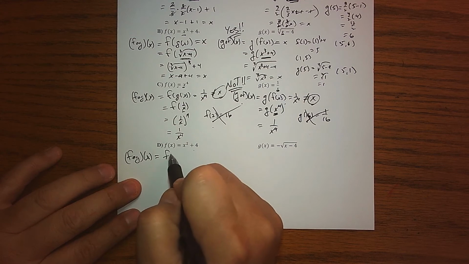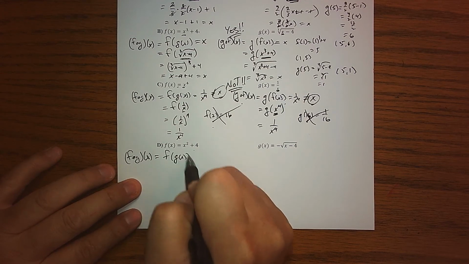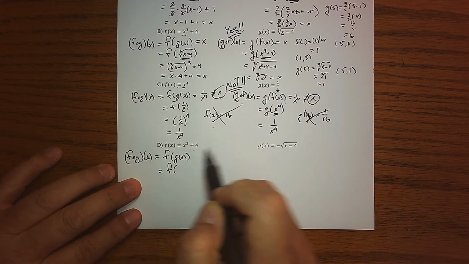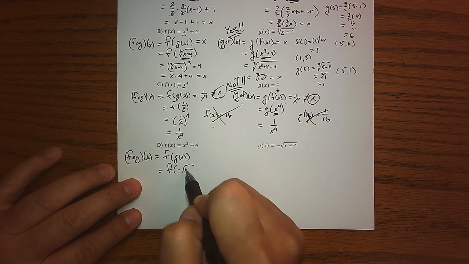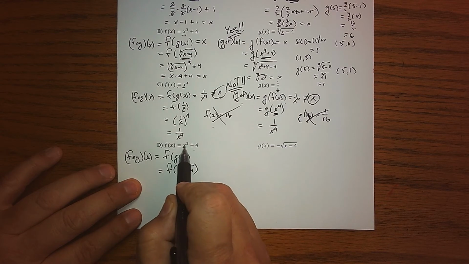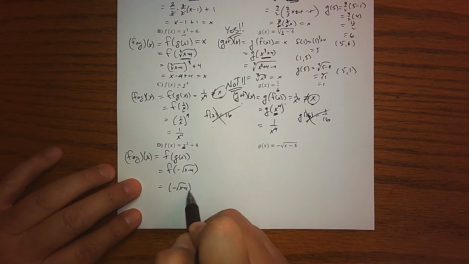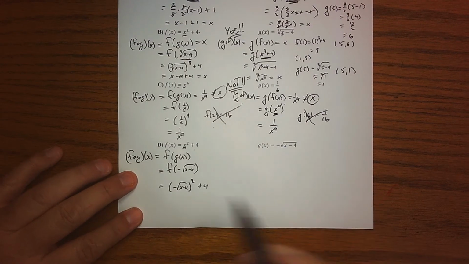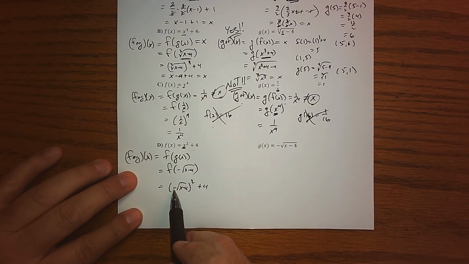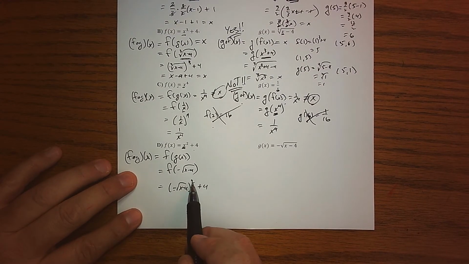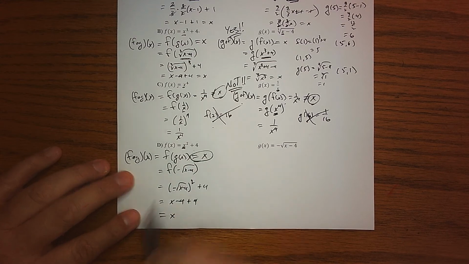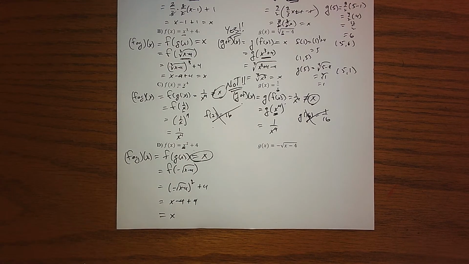So we're going to first look at f composed with g of x. And so this means we're going to put negative square root of x minus 4 into the x right there. So that becomes negative square root of x minus 4, squared, plus 4. When I square a negative, it becomes a positive. When I square a square root, the square root goes away. So we're left with x minus 4 plus 4. And lo and behold, we end up with x. All right, so far, so good.